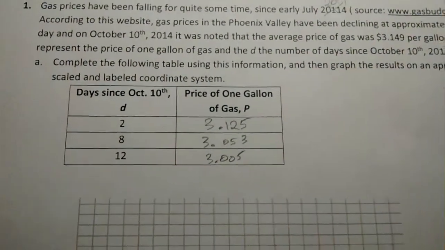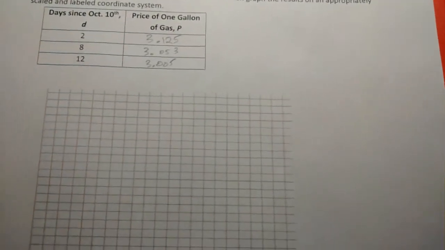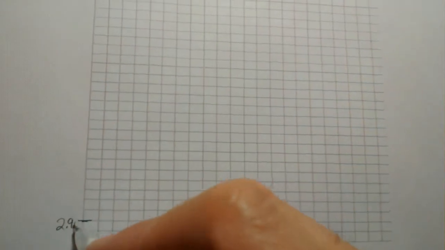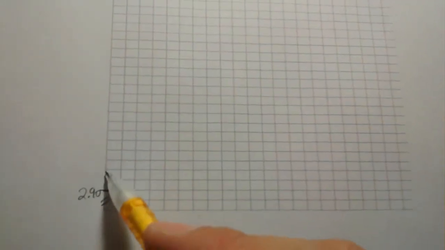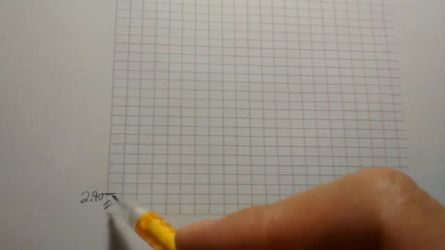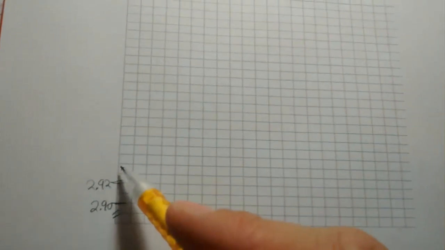Okay, so let's go and graph these 3 dots using our grid here, and I'm going to use special scaling here. I want you to start your vertical axis right here at $2.90, and then each grid line will represent a cent. So let me make that hash mark there, indicating that that's going to be a different distance between our next point here. So each grid line represents another cent.